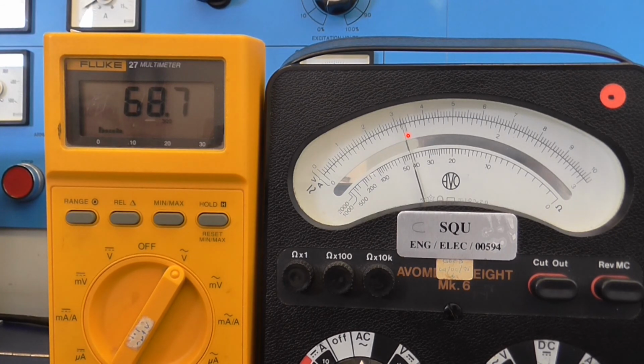So let's see. 69.2, it is almost 69.3, and you see the current is 35, more than 33. So it was 63, we increased it by 10%, and the current increased by 50%, which means that 63 is the knee point for this one.